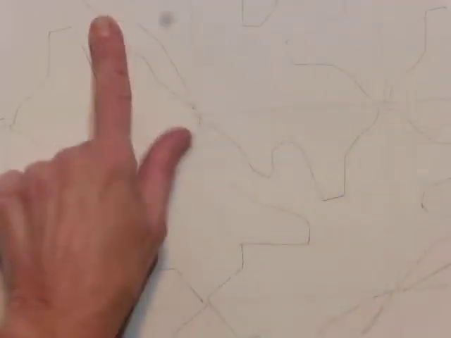So that means 5 4-inch squares on the 20-inch side and 4 4-inch squares on the 16-inch side.